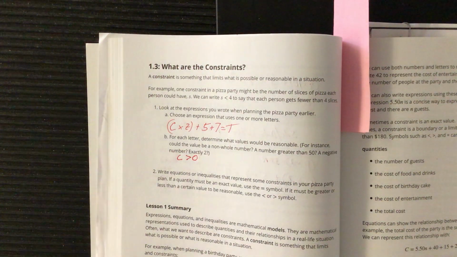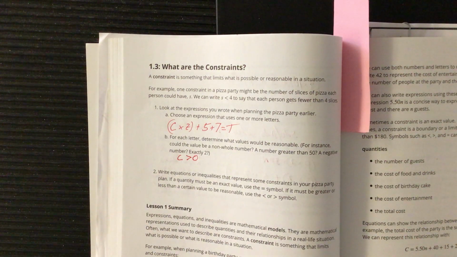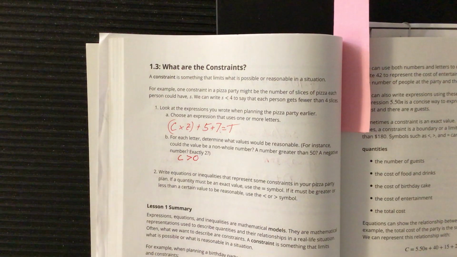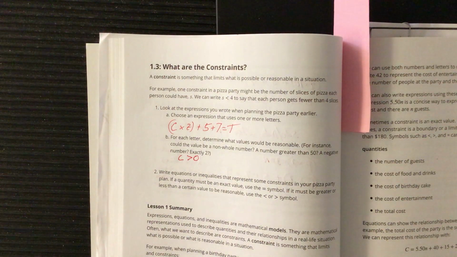Well, could it be equal to 0? Then it wouldn't be a pizza party if you're not having pizza. Can't have less than. It could be greater than. Could have 0, but then it wouldn't be a pizza party.